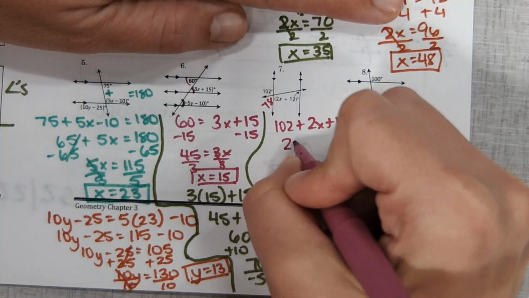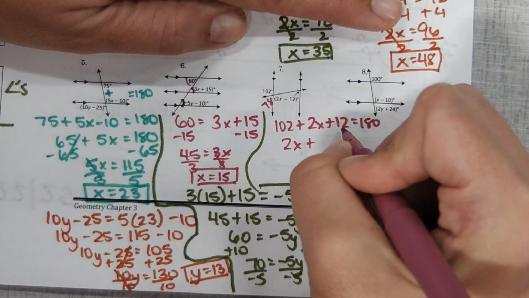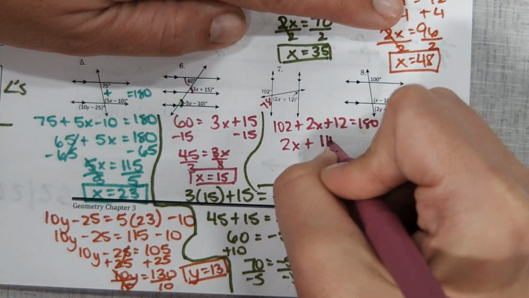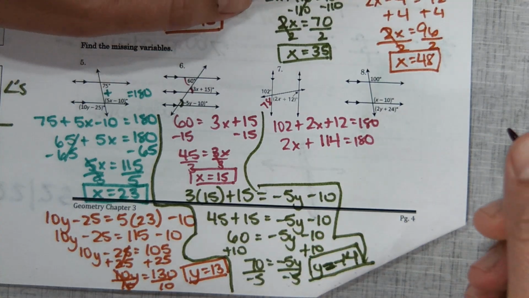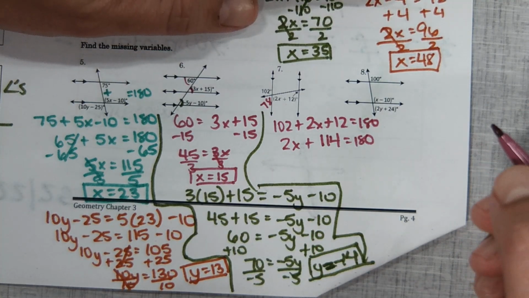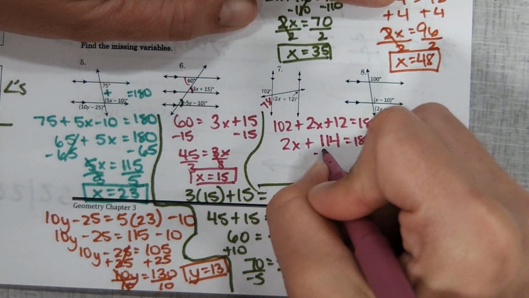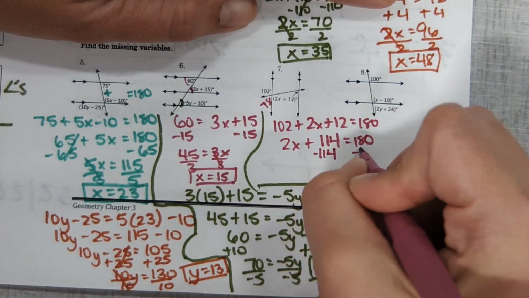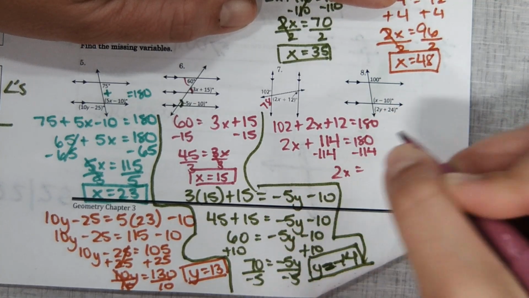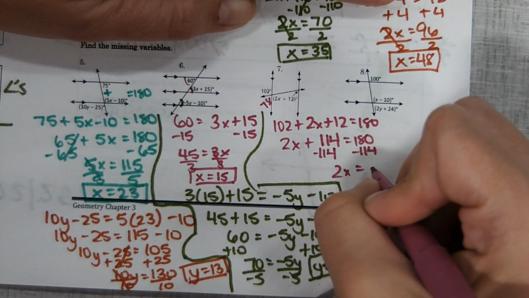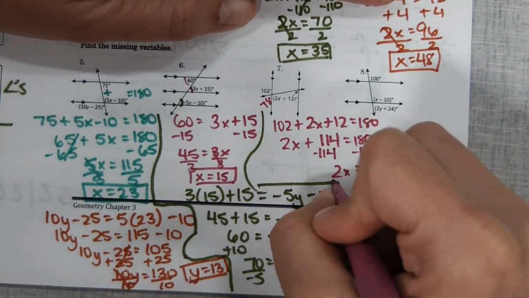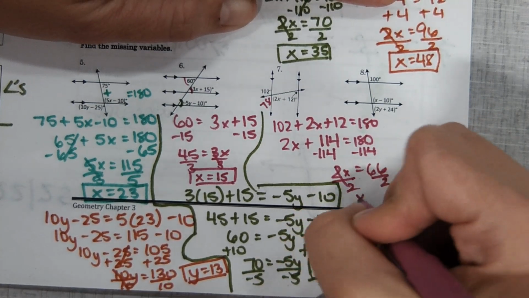So let's see, 2x plus 102 plus 12 would be 114, equals 180. Subtract 114 from both sides. Equals 66. Divide by 2, and we get x equals 33.